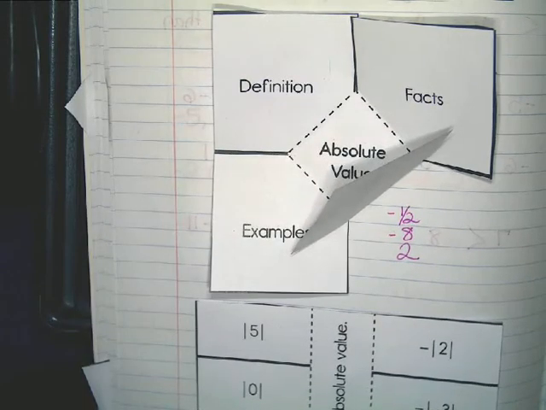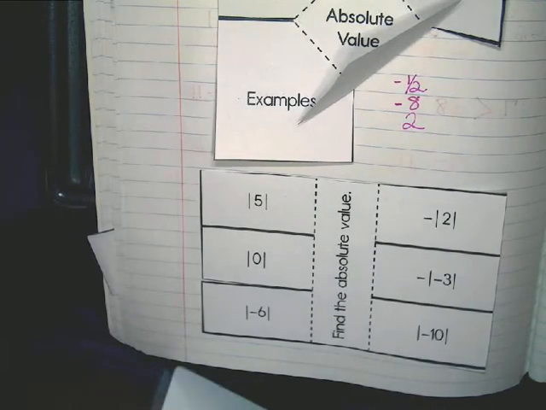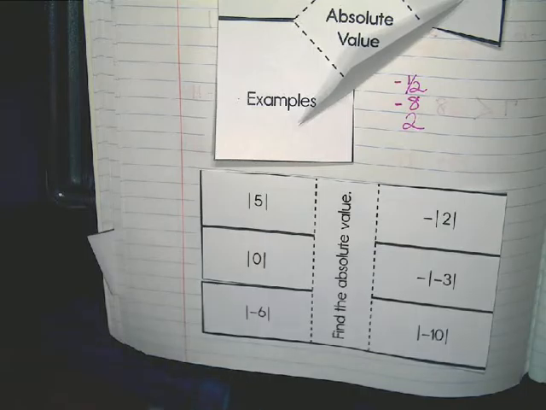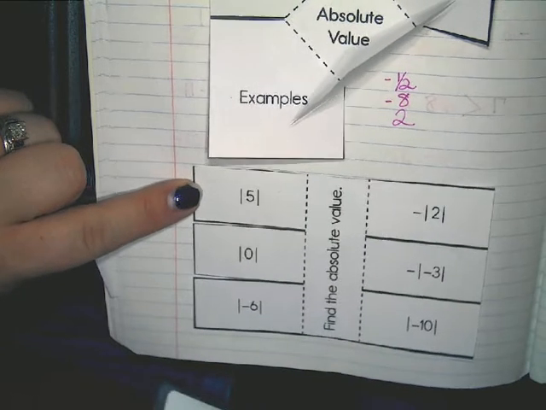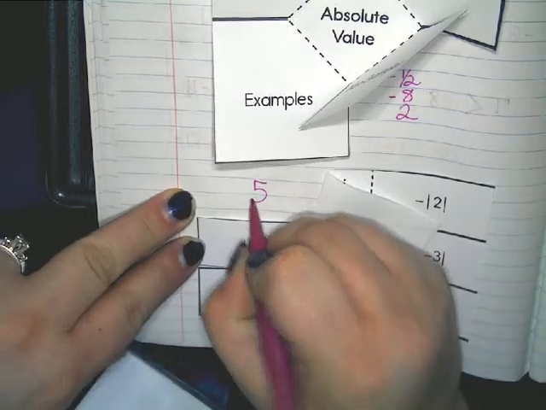Okay, so on the bottom part, now we want to actually find the absolute value. So when we're talking absolute value, we're talking about the distance from 0. Do you think distance can be a negative number? Can you walk a negative distance? No. Okay, so all of our answers are going to be positive if the negative's on the inside. So let's look. What do you think the absolute value of 5 is? Positive 5. So when you write it, you just write the number 5. You don't put the bars around it when you're solving it.